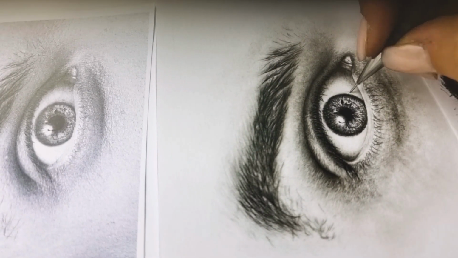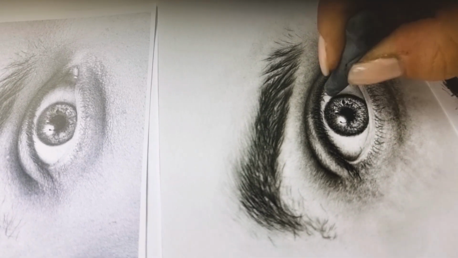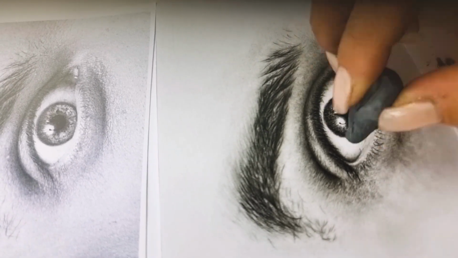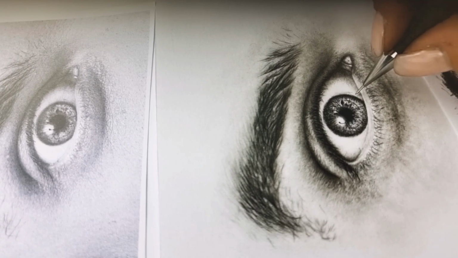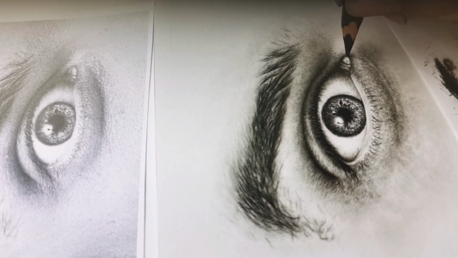You can draw the tiny veins inside the eye with a mechanical pencil and create the soft light inside the white of the eye with a paste eraser.